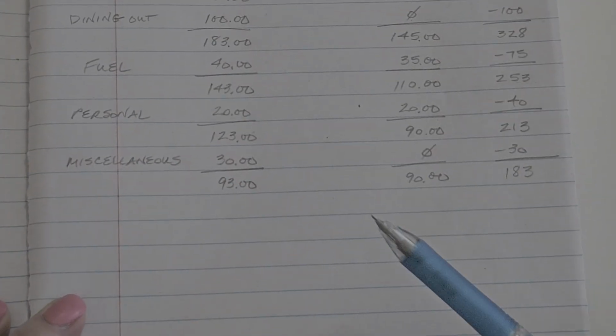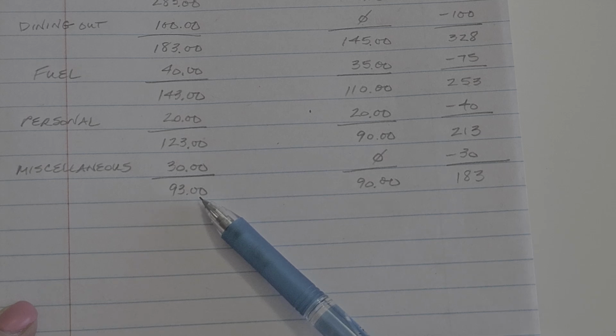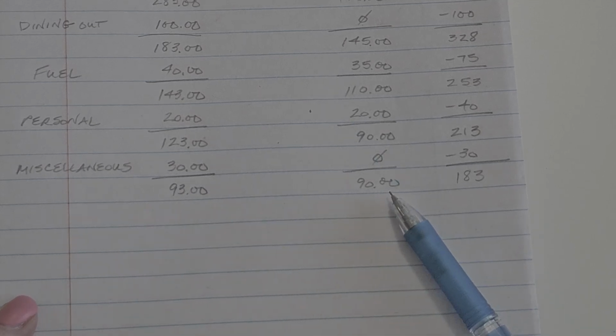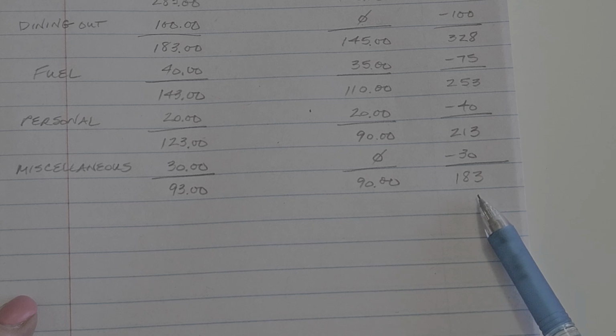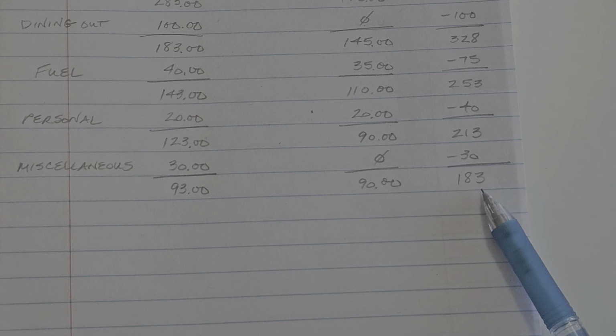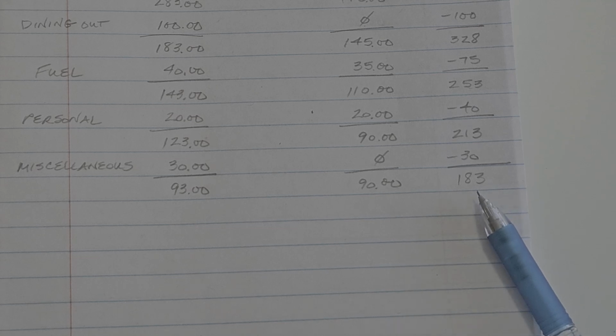So here we balanced out. So we have $93 left in Social Security and $90 left in pension, giving us a total discretionary amount of $183. As I said, I'll be explaining the discretionary spending and stuffing in another video because that's a whole fun one.